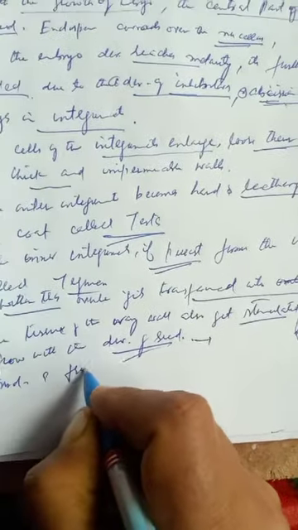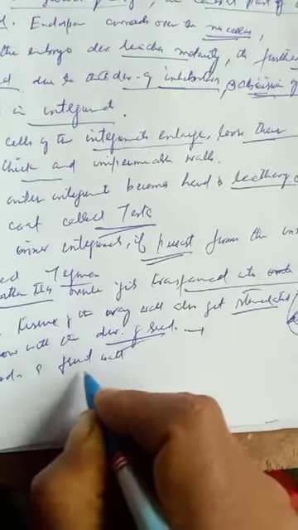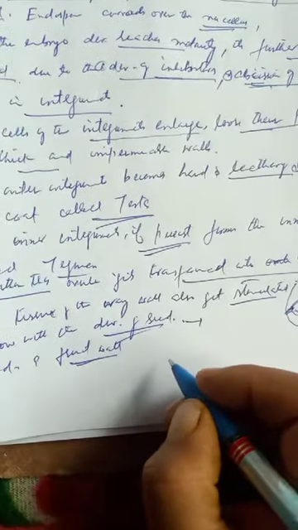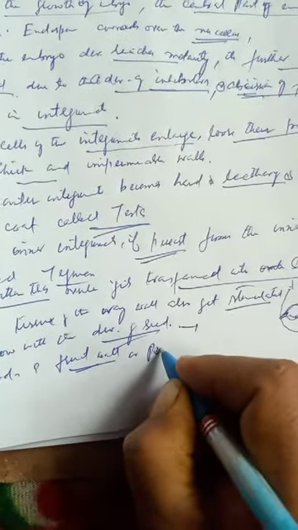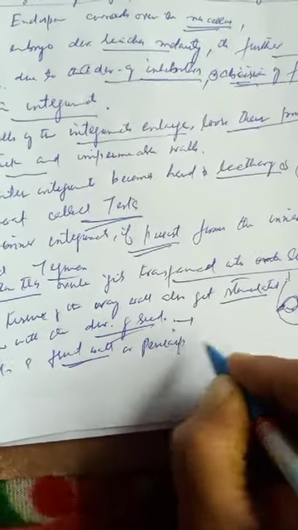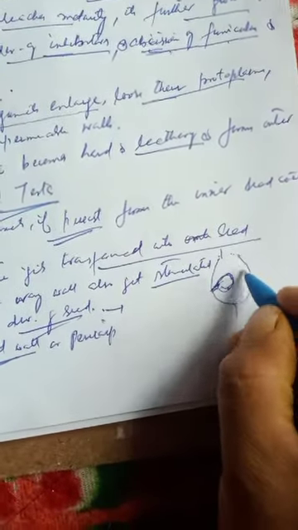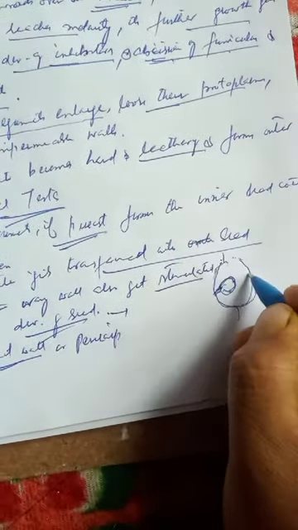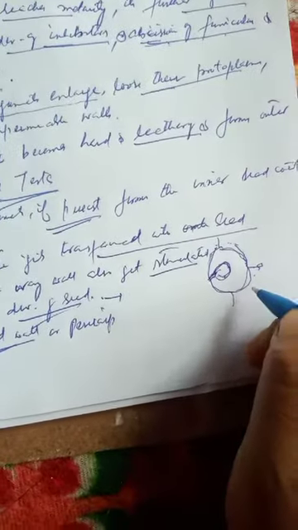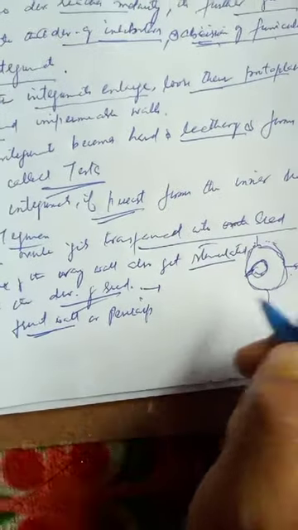Outside the seed, it produces a fruit wall or pericarp. When the ovule has converted into a seed, this ovary wall also gets stimulated and produces a fruit wall, which is also called the pericarp.